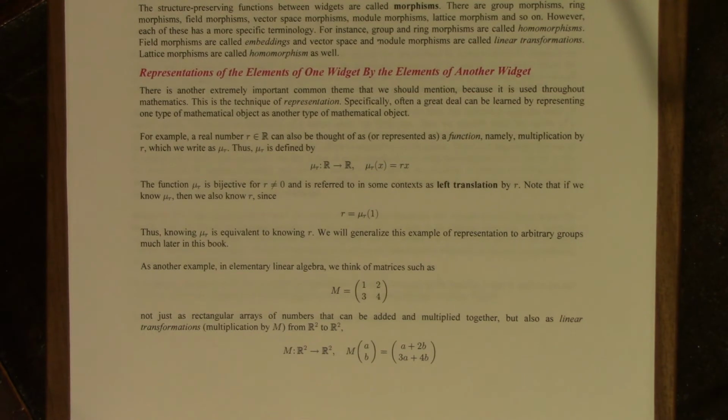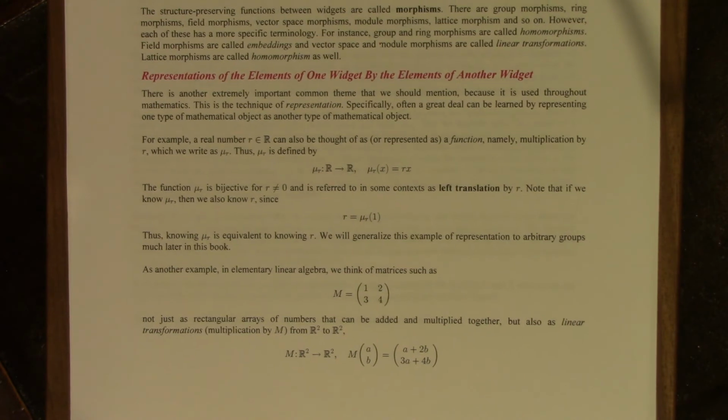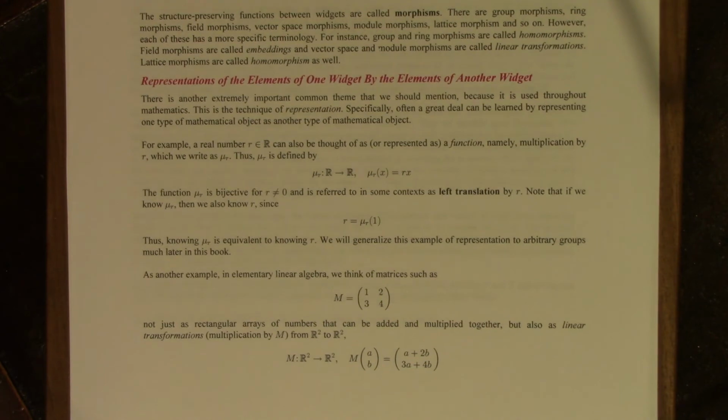There's another extremely important common theme that we should mention, because it too is used not only throughout algebra but throughout mathematics. And this is the technique of representation. Oftentimes, a great deal can be learned by representing one type of mathematical object as another type of mathematical object. Now that's a very general and vague statement, so let me give you two examples.